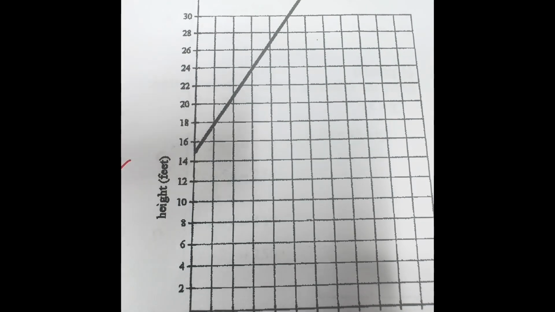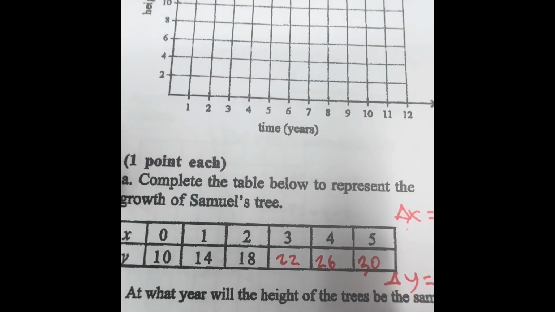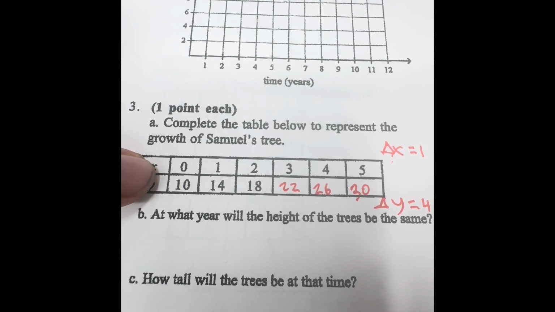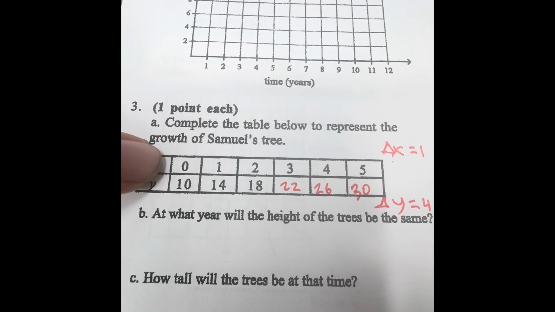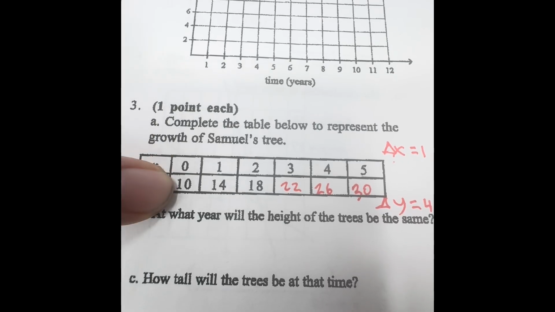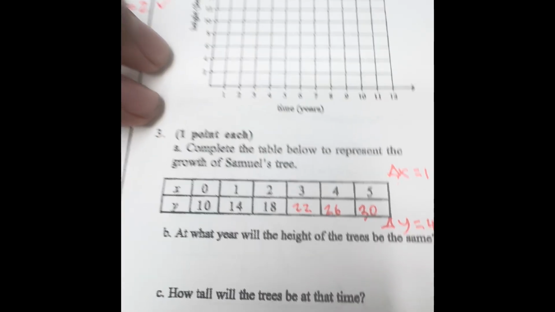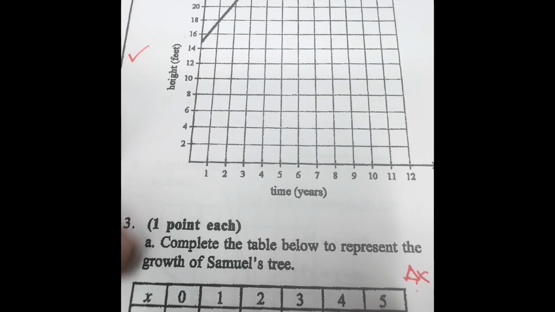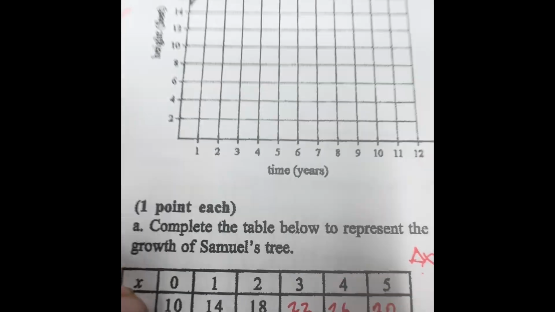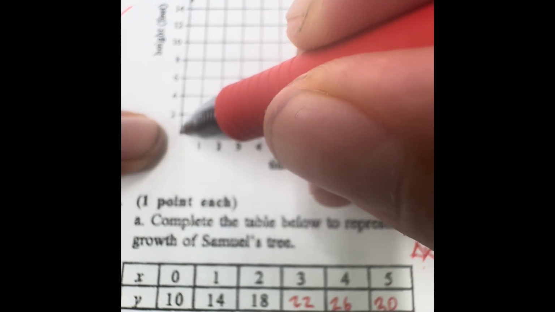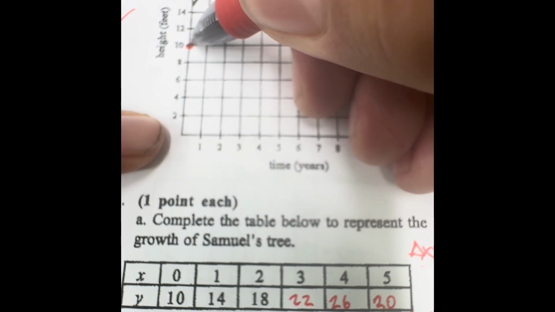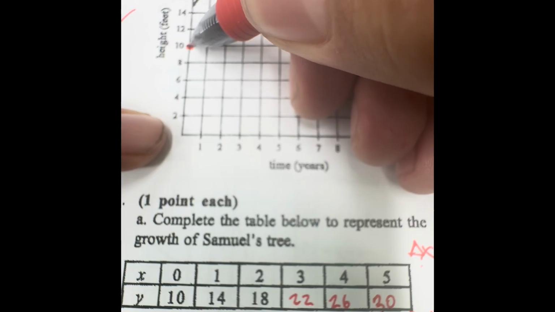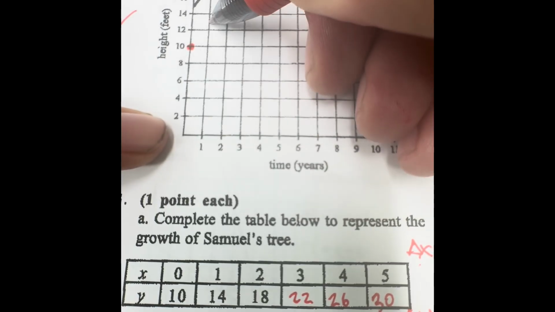So we can write a table for the graph or the line, or we can plot these points. I'm going to highly suggest that you plot these on the graph. Here we go. So we have each one as a pair, 0, 10, 1, 14, so on and so forth. So let's go ahead and graph these. We're going to start at 0, 10. 0, 10 from the origin would be up 10. So we're going to put the first point there. The next point would be 1, 14.